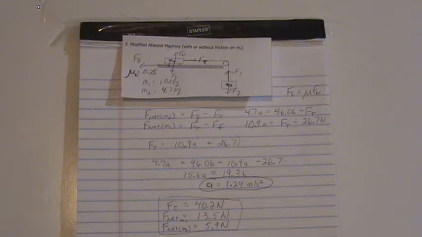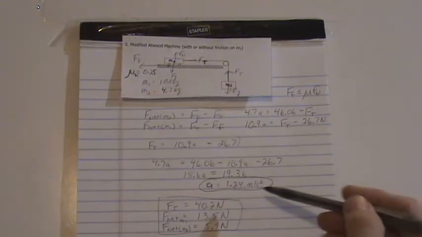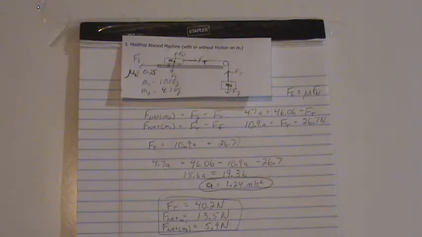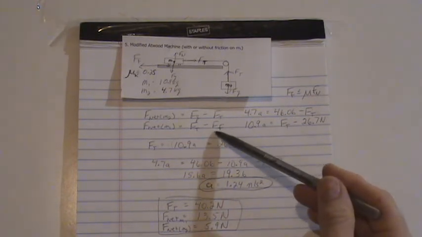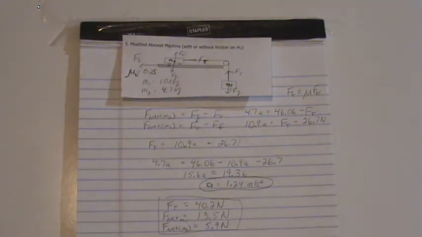So we have the net forces and the tension force and the acceleration. These are basically all the calculations we would possibly need on this Atwood machine. So this is the Atwood machine with friction. All it does is add the one term into the equation. Otherwise, the equations are the same as the other one.